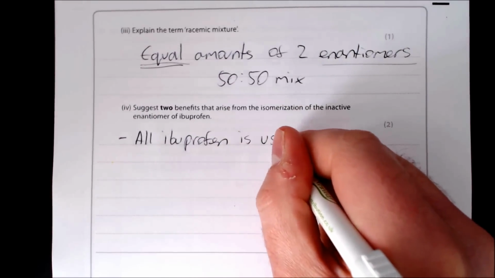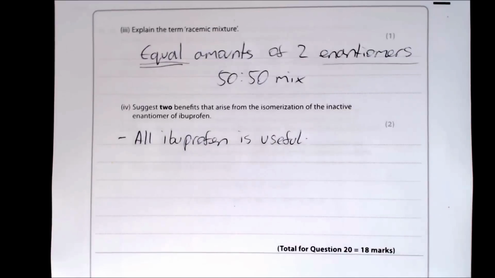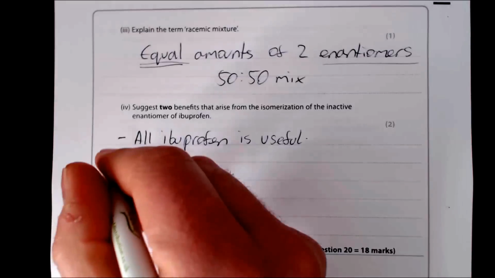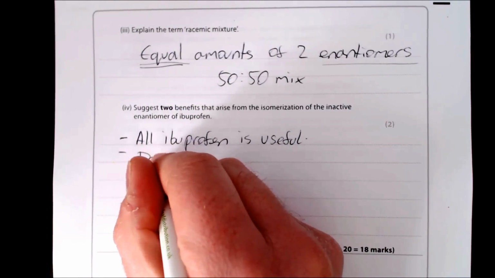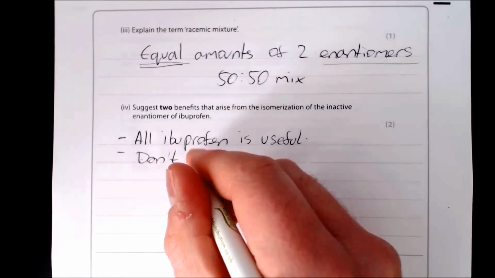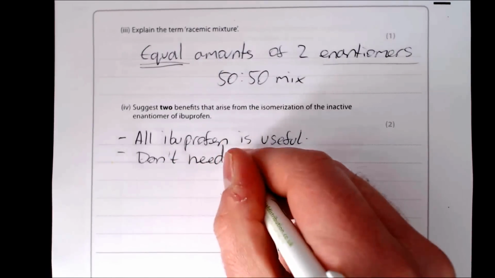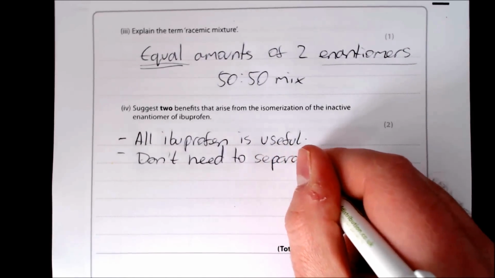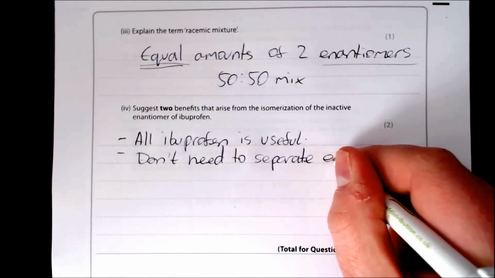And also, I suppose you could say that we don't need to separate these enantiomers. It's very expensive to separate enantiomers from a medicine. So if we can keep them in and not remove them, surely that's got to be quite good because it means the drug's cheaper for people to buy. So another point I suppose you could say is that we don't need to separate the enantiomers.